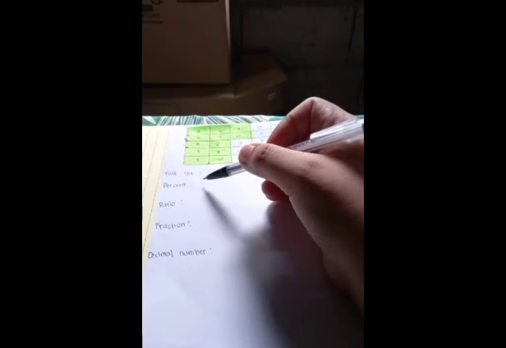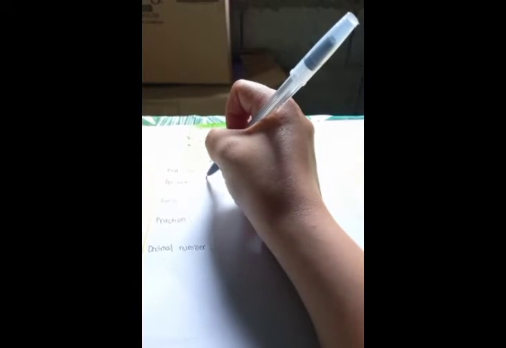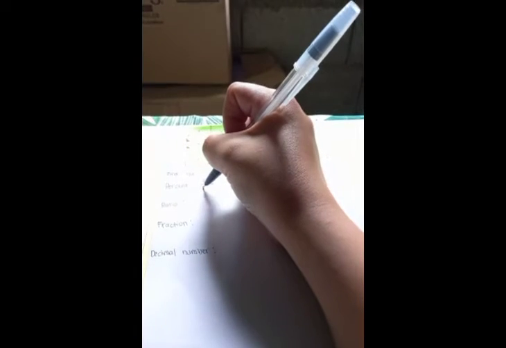Magkakaroon na tayo ng computation, which is titingnan natin kung ilan yung shaded parts, which is 12, and the total number of equal parts, which is 30. Lalagay natin dito 12, which is the number of shaded parts, then 30 is the equal parts.